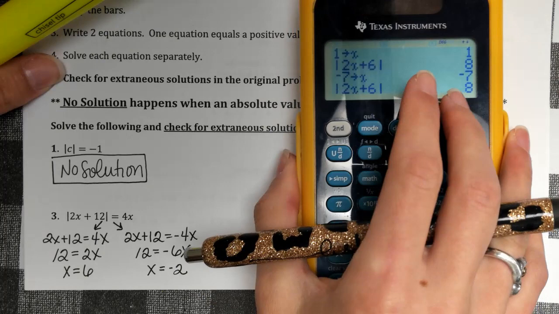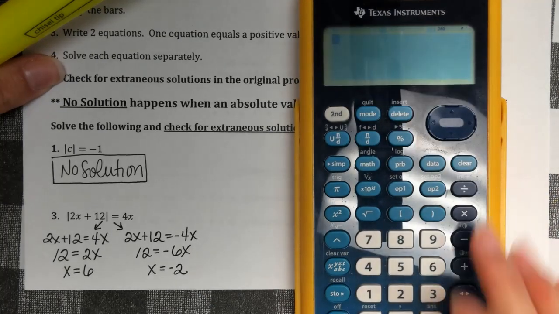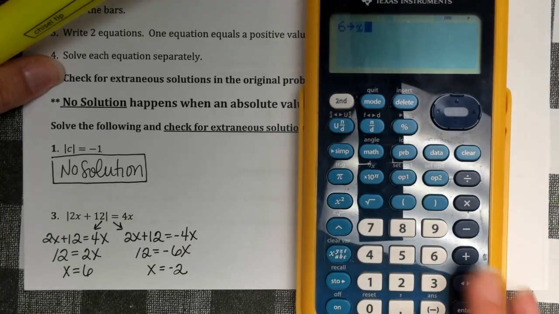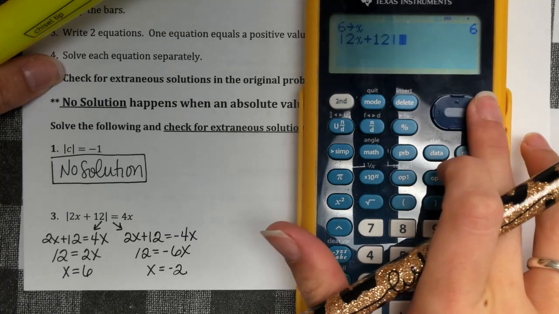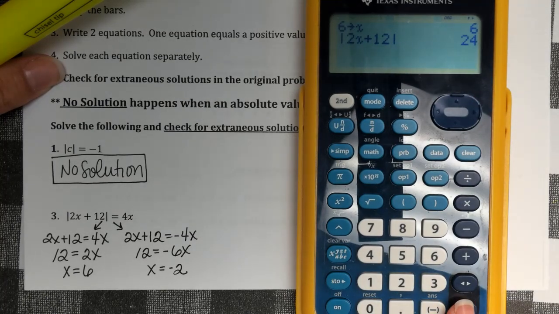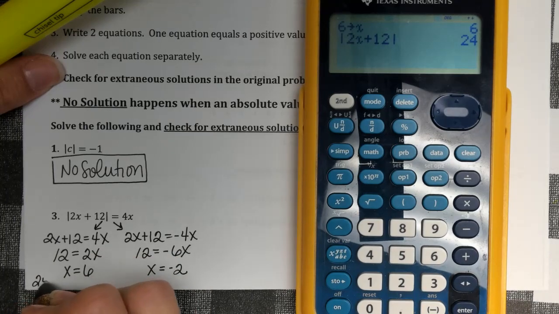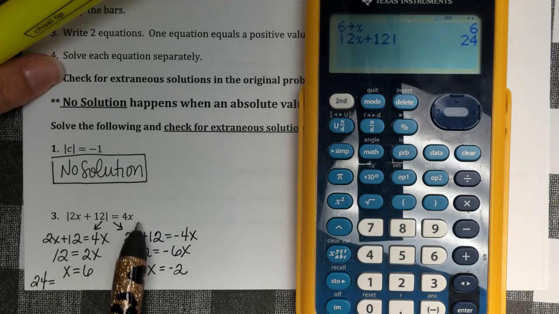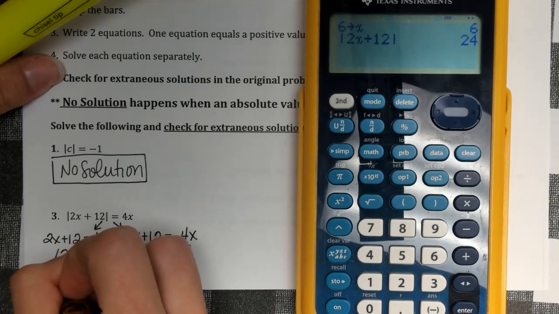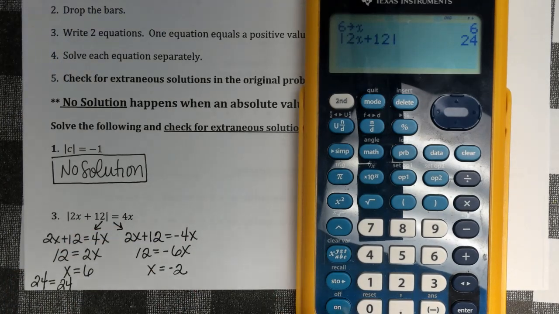And then we're going to check it. So I'm going to take 6 and store it for x. And I'm going to do my absolute value of 2x plus 12. Now that gives me 24. And then I'm going to do the right side because I still have an x that I have to evaluate on the right. So if I took 4x, that's just 4 times 6, which is also 24. That's a true statement, so x equals 6 is a good solution.